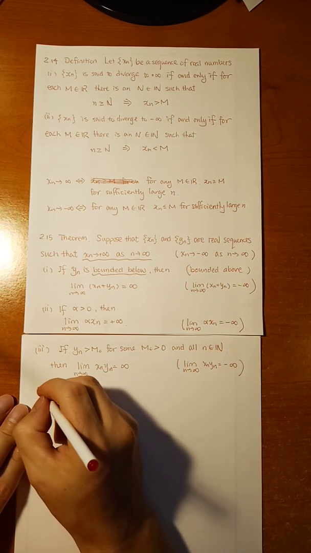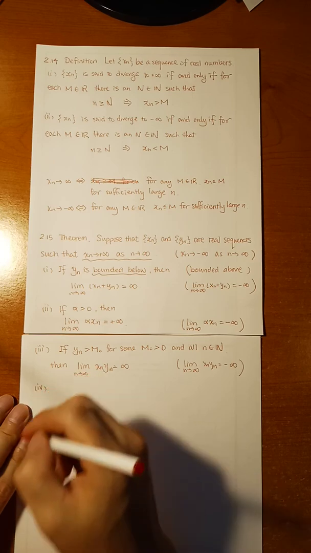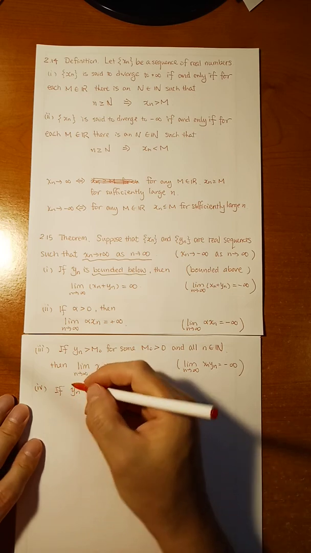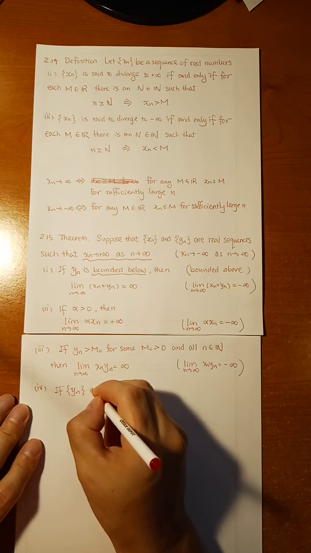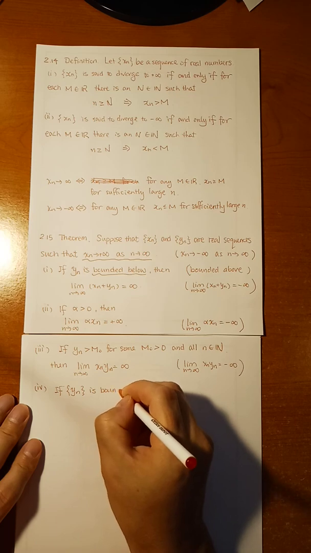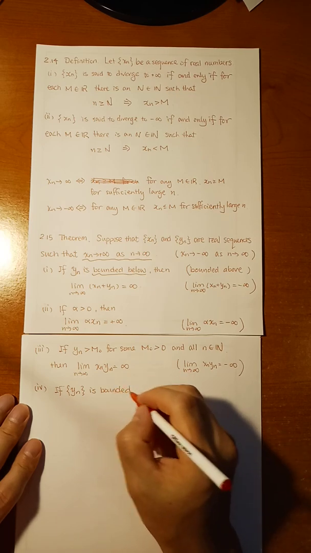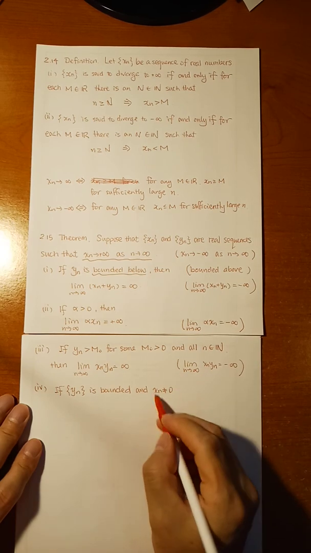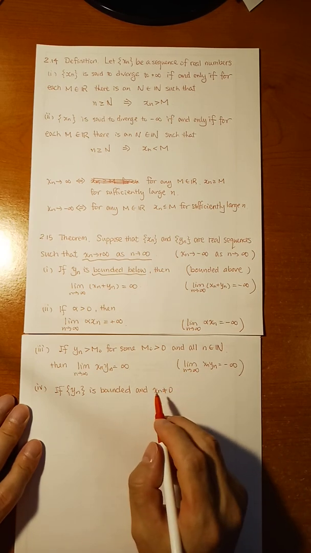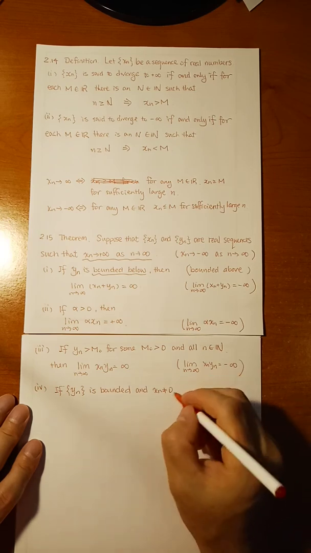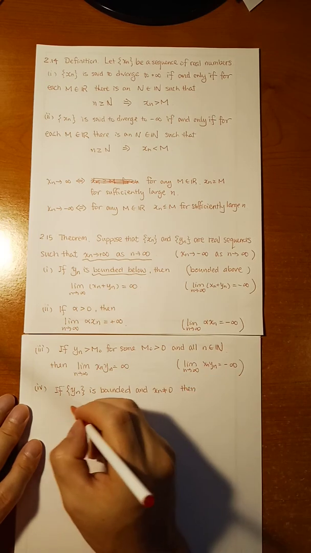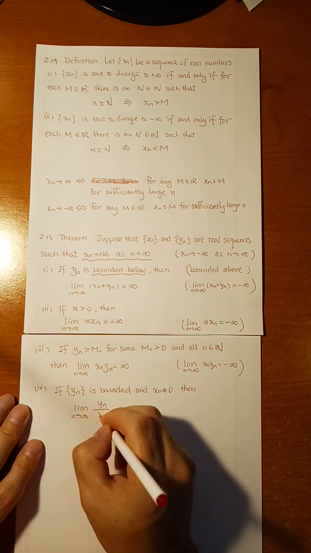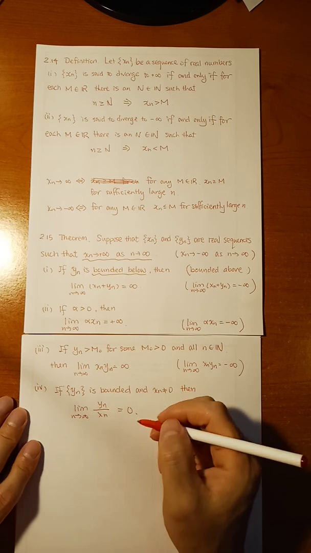All right, and the quotient rule. If yn is bounded and xn is not equal to 0, whenever you see xn is not equal to 0, it means we are going to place it in the denominator, then the limit as n approaches infinity of yn over xn will be 0.